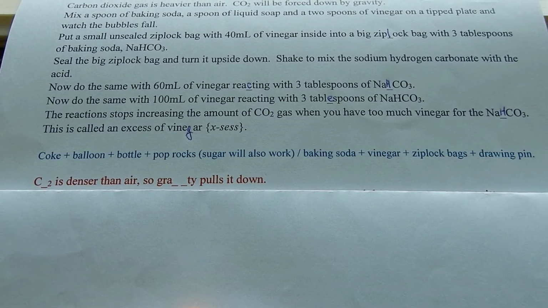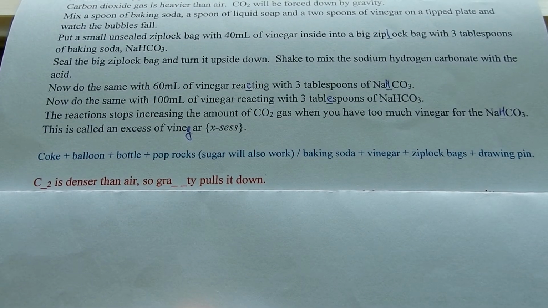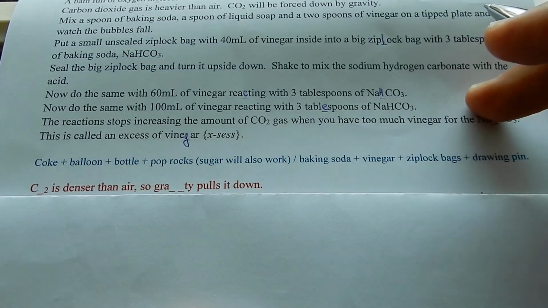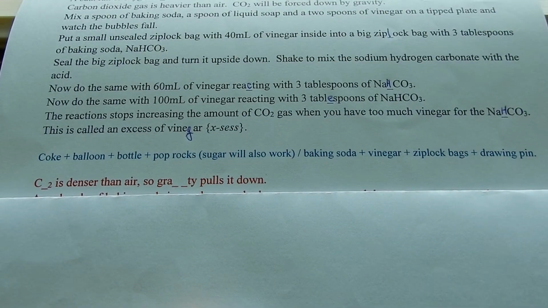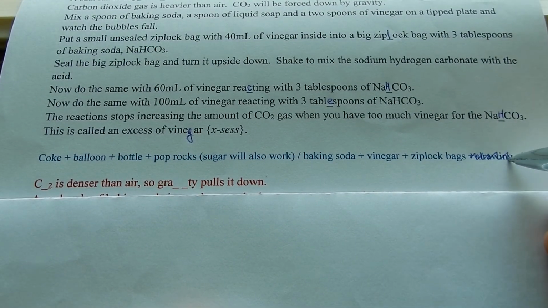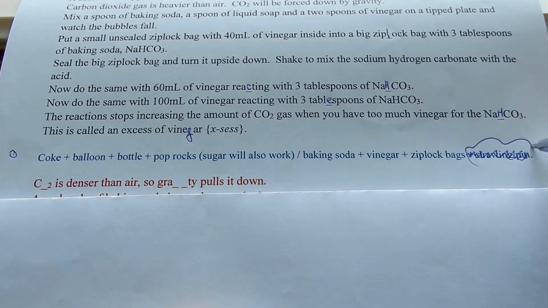Coke plus balloon plus bottle plus Pop Rocks. Sugar will also work. Baking soda plus vinegar plus Ziploc bags plus drawing pin. Oh, there's no drawing pin needed. That bit didn't come in.